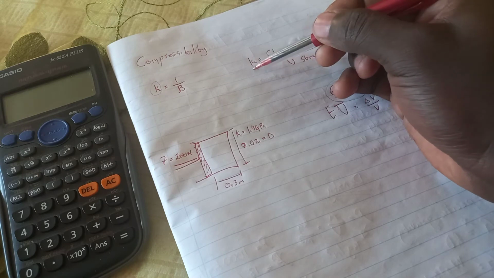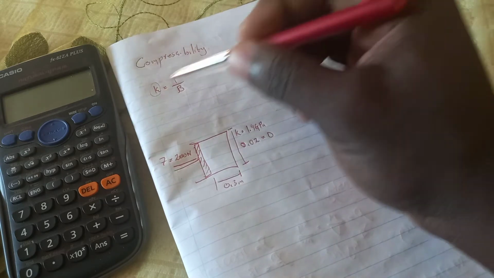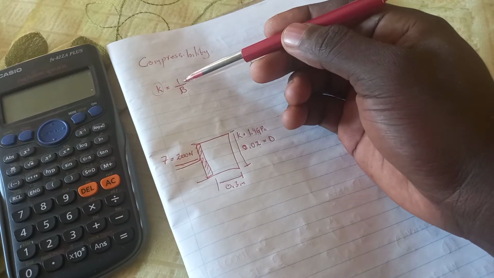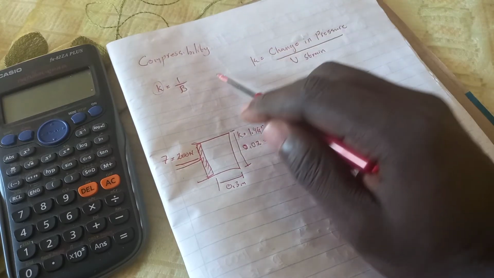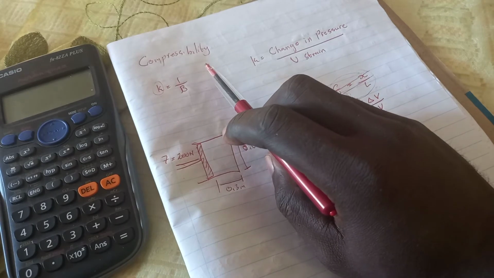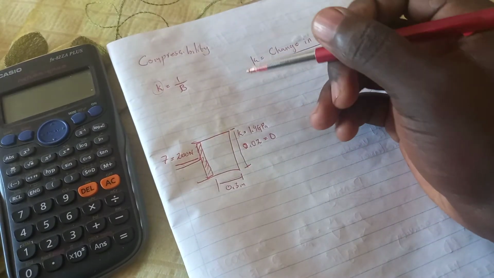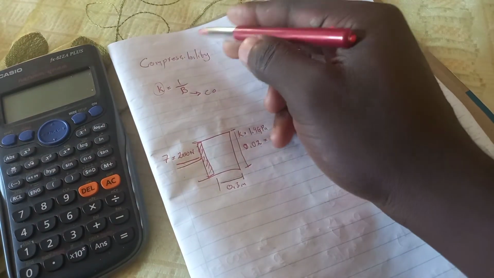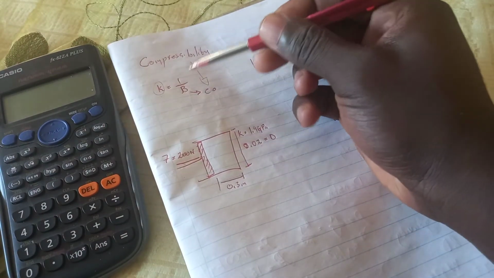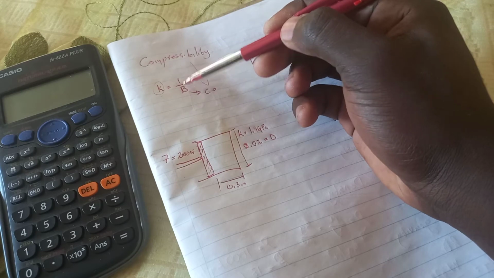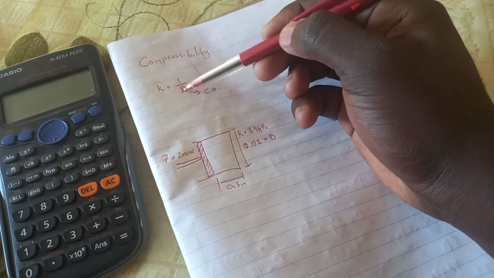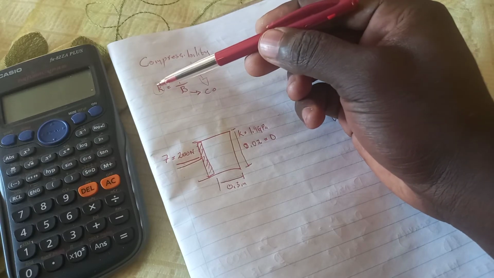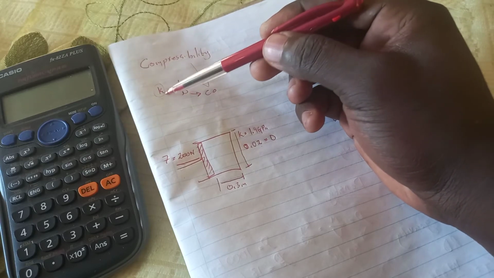Or we can also calculate the bulk modulus as 1 over beta, where beta is the coefficient of compressibility. One divided by the coefficient of compressibility gives us the bulk modulus.